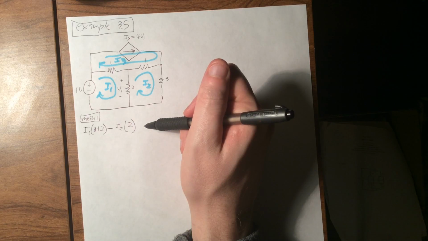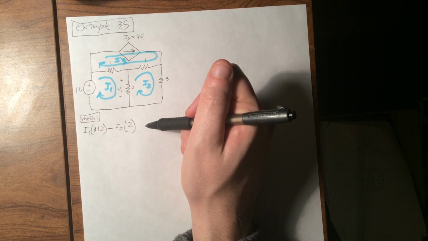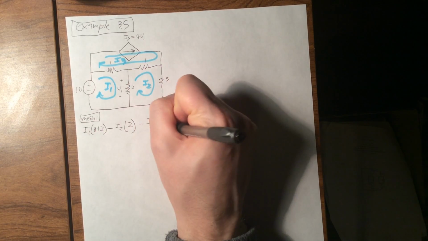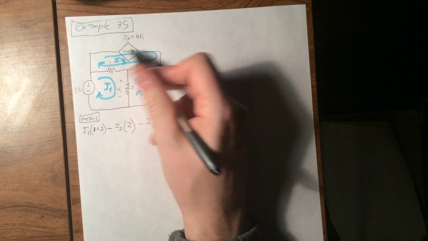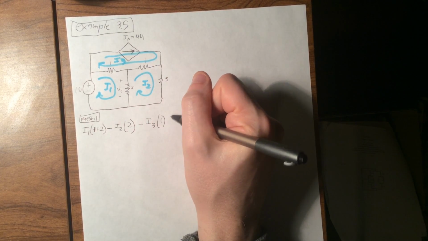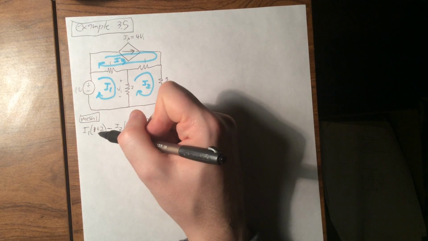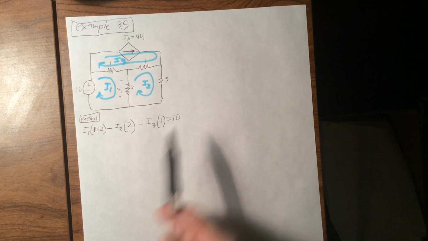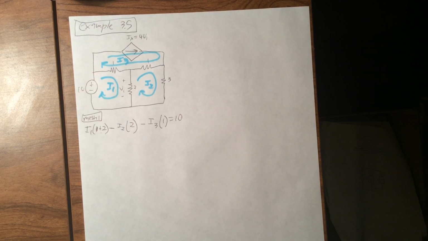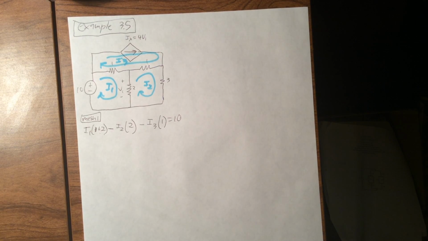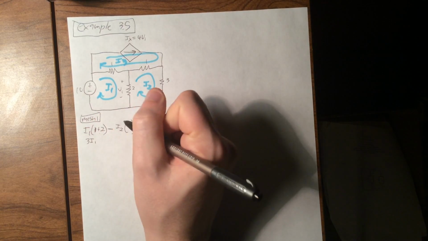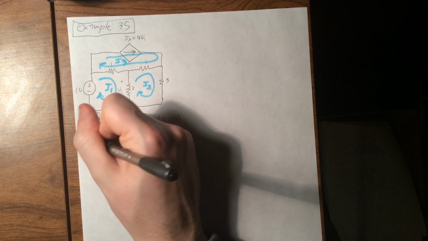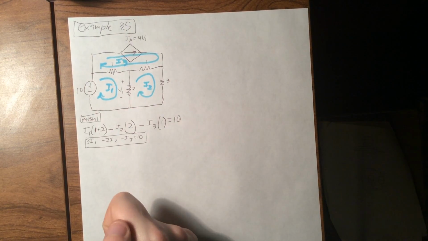And what else do we got up here? We've got an I3, minus I3 times 1, because it's going backwards too. And this main one equals 10, our supply, because these are all subtracting from the supply. We can simplify that: 3I1 minus 2I2 minus I3 equals 10. Save that. Take it to the bank.